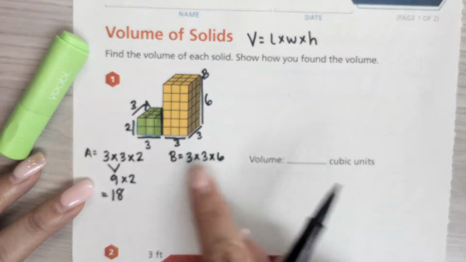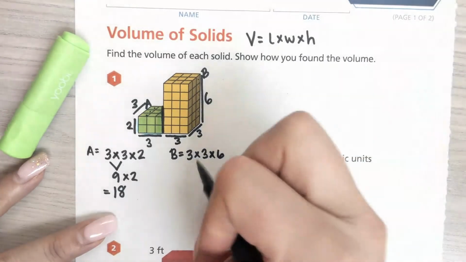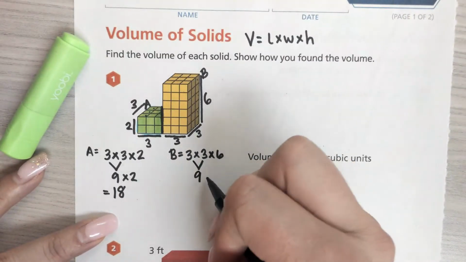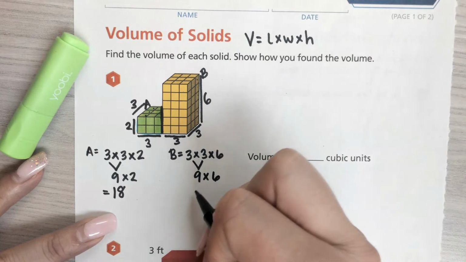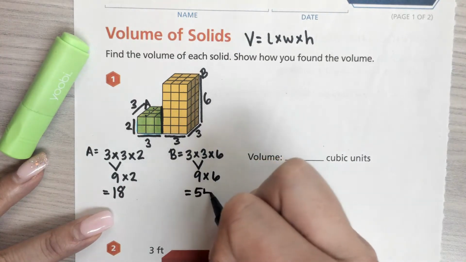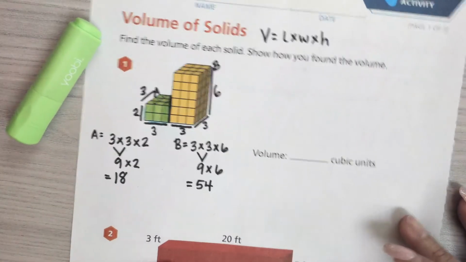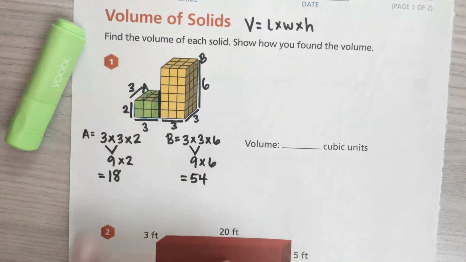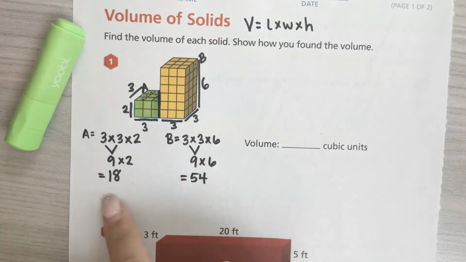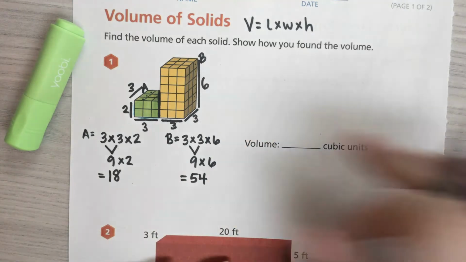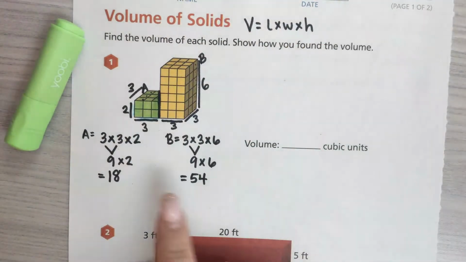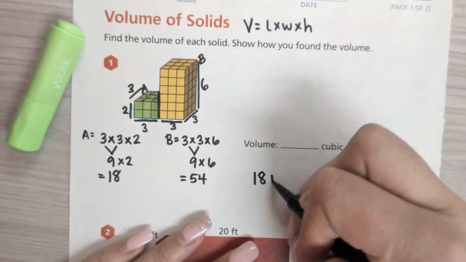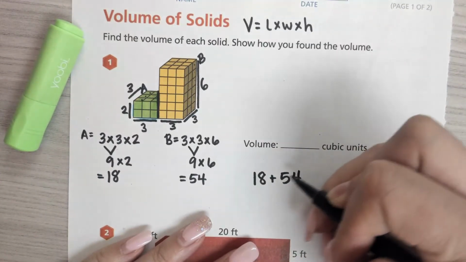Now that we have our length, width, and height, we figure this out. We have 3 times 3, which is 9. Bring down that times 6. 9 times 6 equals 54. Now that we have the volume of both shape A and shape B, to find the volume of the entire shape we simply add these two volumes together. So we have 18 plus 54.